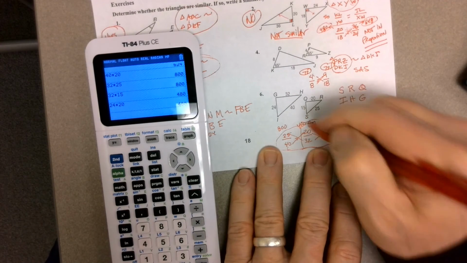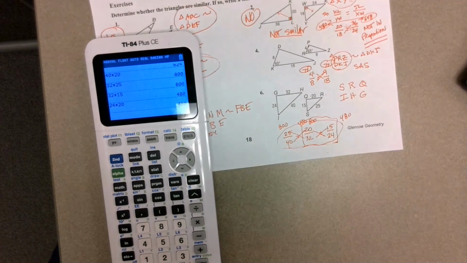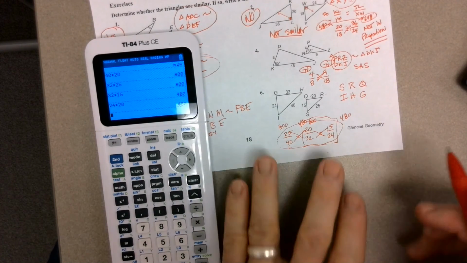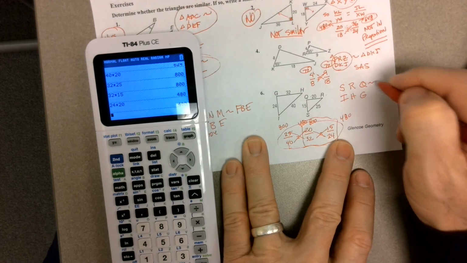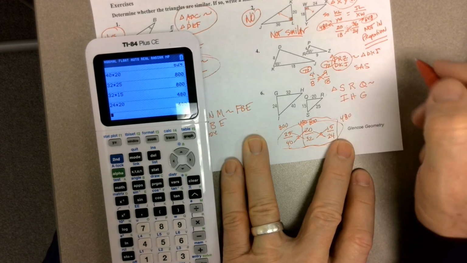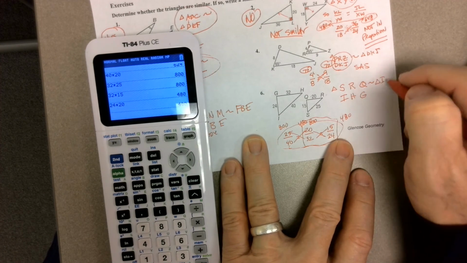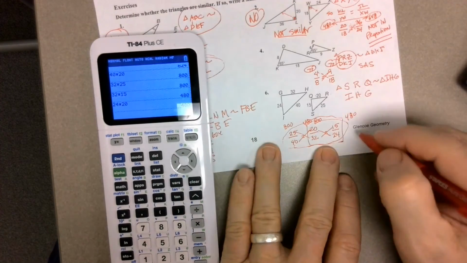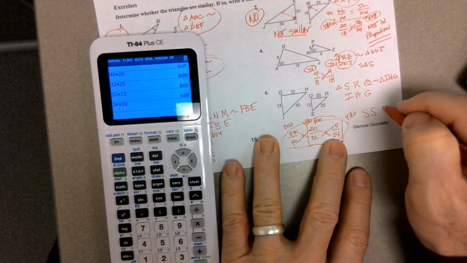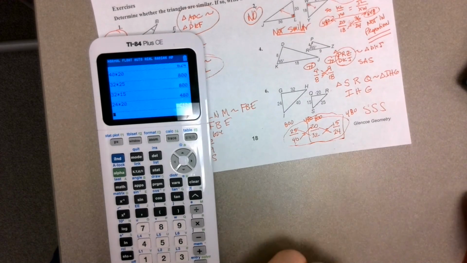And so I checked proportionality by solving the proportion, and yes, we have proportionality all the way across, and so triangle SRQ is similar to triangle IHG, and the reason in this case is side, side, side. All right, there you go.